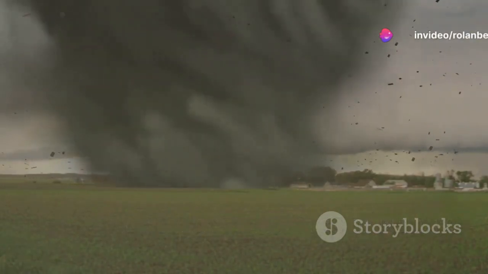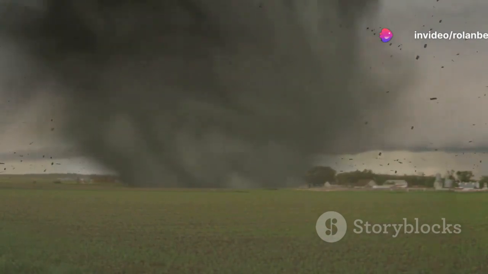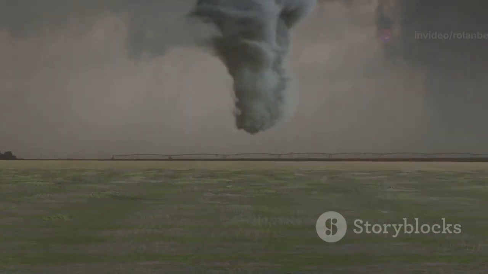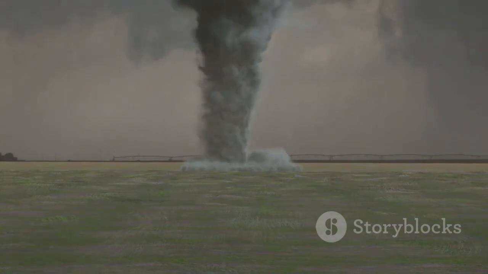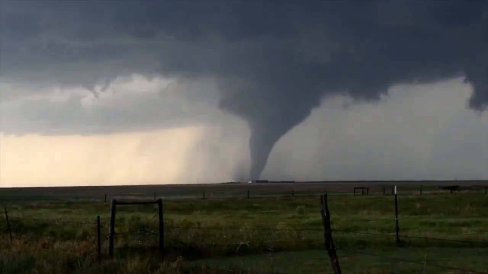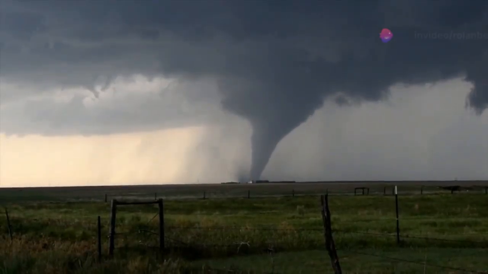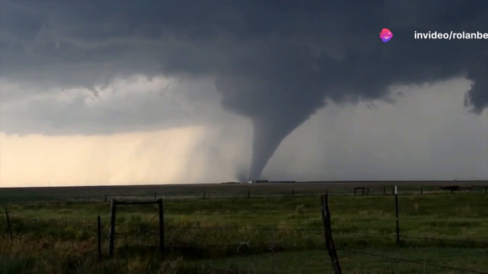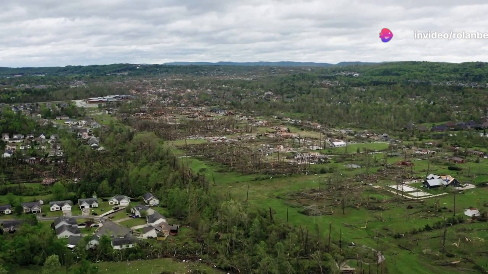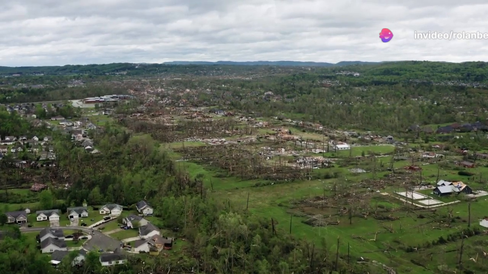Tornadoes are a powerful display of nature's raw energy. They are violently rotating columns of air extending from thunderstorms to the ground. Tornadoes can occur anywhere in the world, but they are most common in certain regions. The United States experiences the highest number of tornadoes annually.